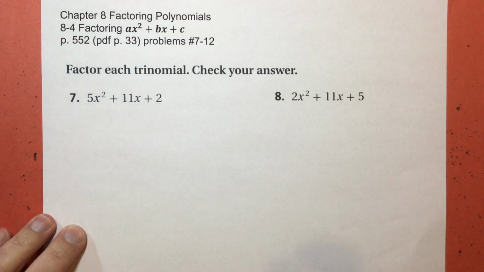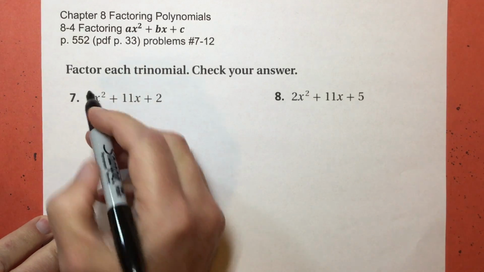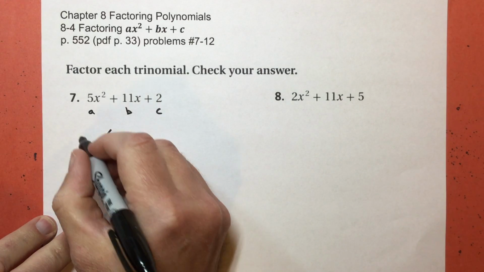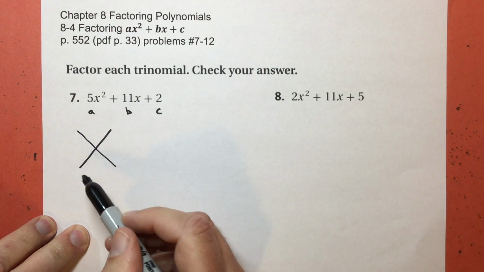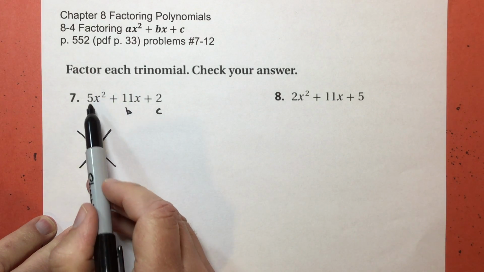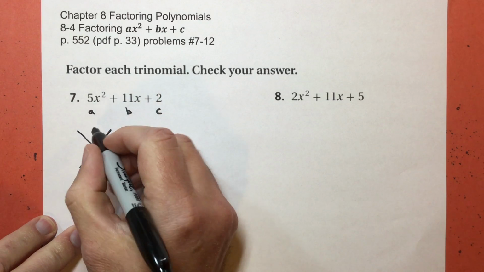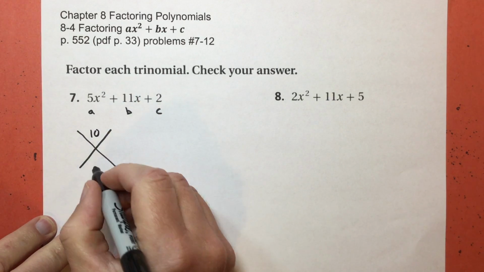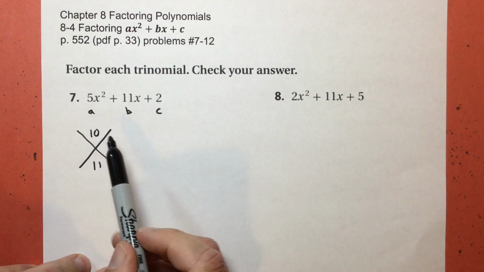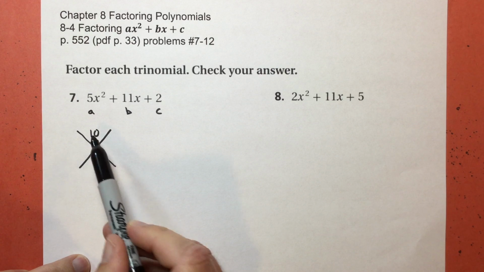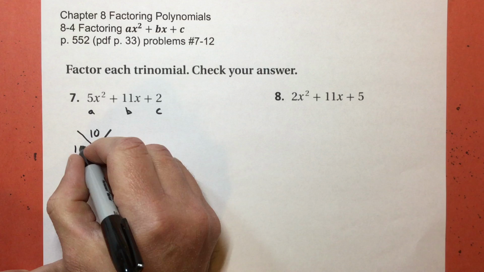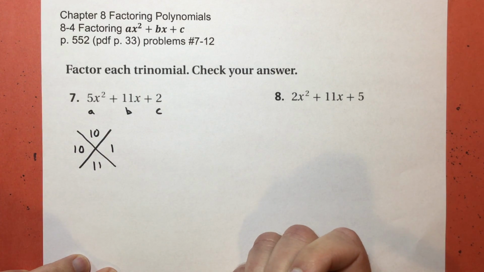So let's get started. The A is 5, the B is 11, and the C is 2 for my so-called diamond. I know they draw the diamond around it, but I usually don't do that. I take the A times the C, 5 times 2, and put 10 here. And I put the B down here. Then I ask, I want 2 numbers that multiply to give 10, but add to give 11. Well, that's easy. That's going to be 10 times 1 equals 10, and 10 plus 1 equals 11.